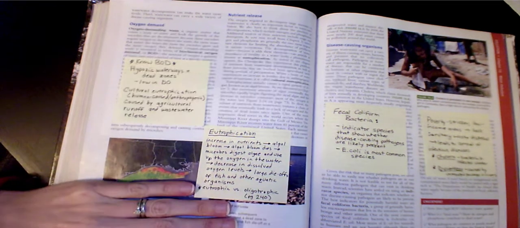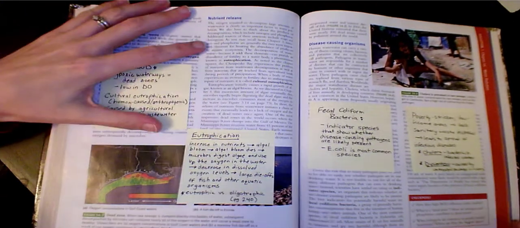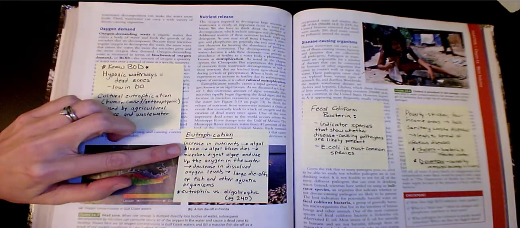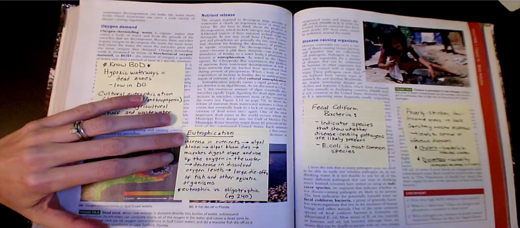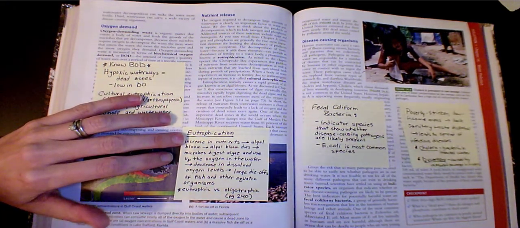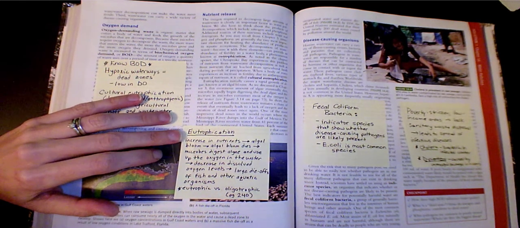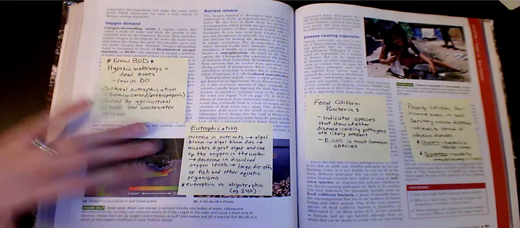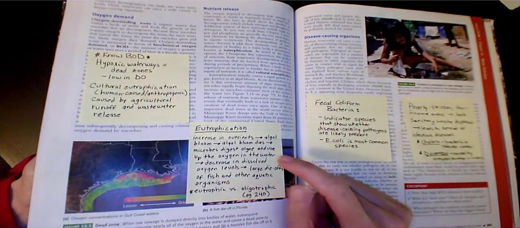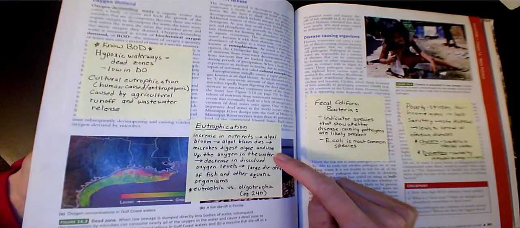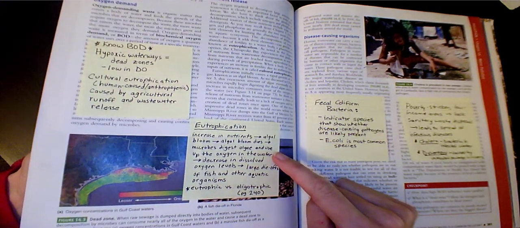So then let's talk about eutrophication. And it's important that you understand the steps of eutrophication. To start off with, eutrophication begins because of an increase in nutrients, and then that causes an algal bloom, and then the algal bloom dies. So you've got a lot of algae growing, and then it all dies, and then the microbes start to digest the algae and use up the oxygen in the water.